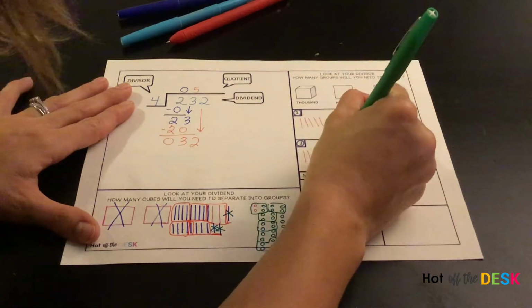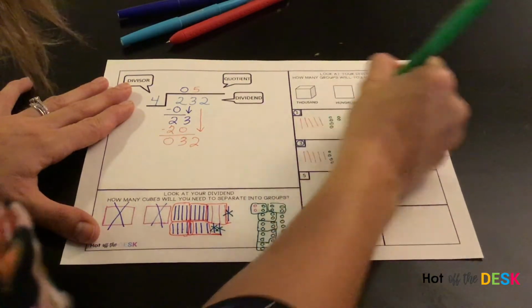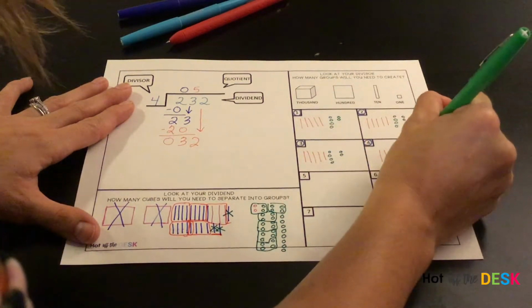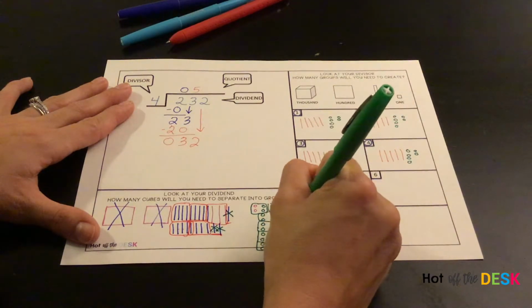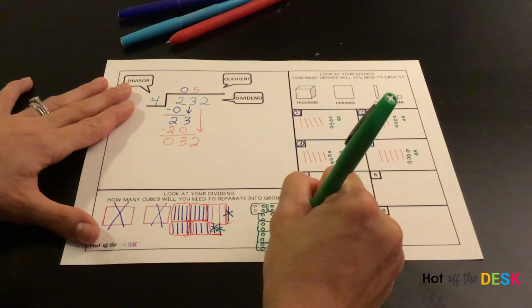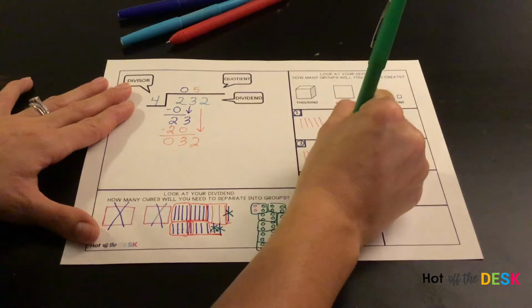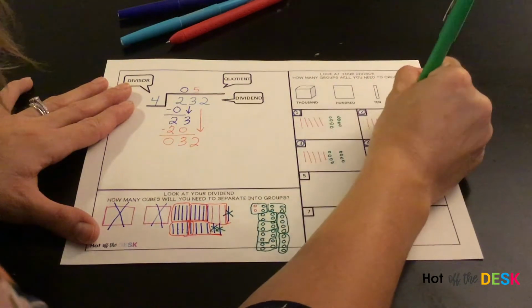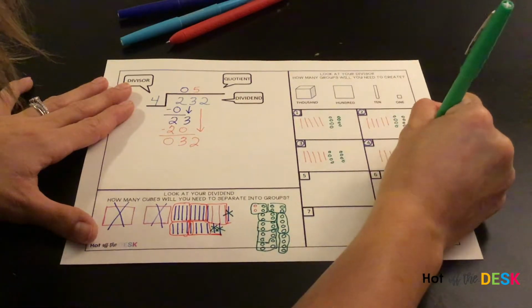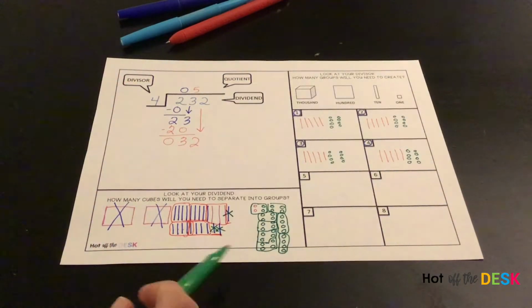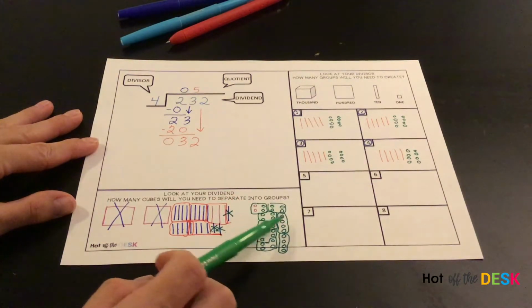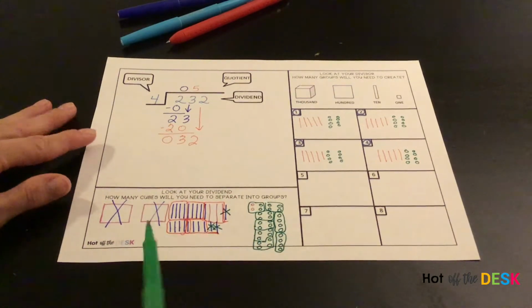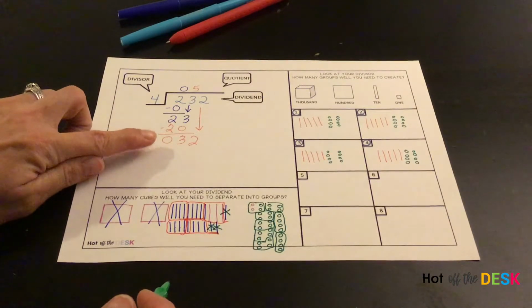I just added 2 more groups. And then 2 more groups. Okay, so I was able to create 8 groups. 1, 2, 3, 4, 5, 6, 7, 8 groups of 4 out of my 32 ones.